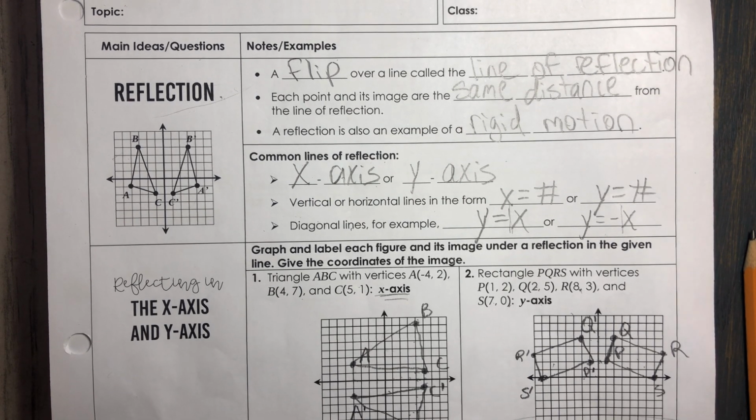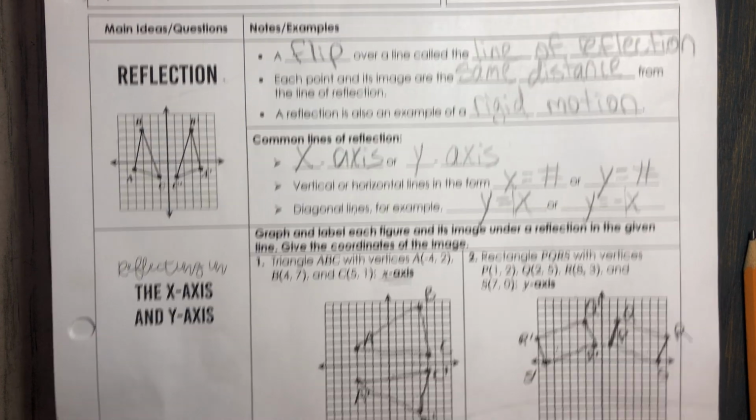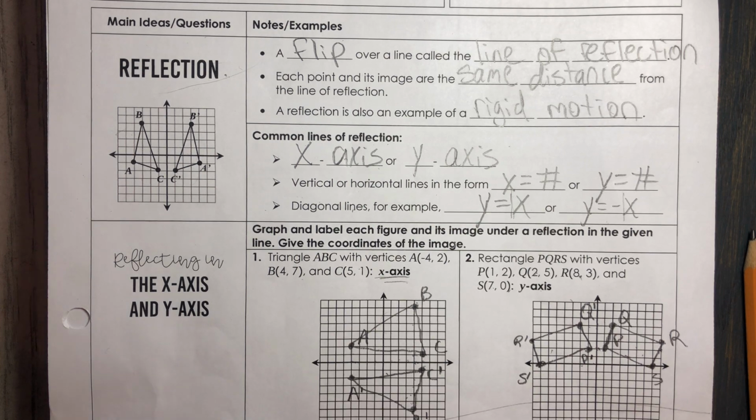Okay guys, this is going to be part 2 of the notes that we took this past week, because if you notice, we still have reflections that we're doing. I stopped the video from this past week in the spot that I did because the last 2 types of reflection are a little bit trickier.